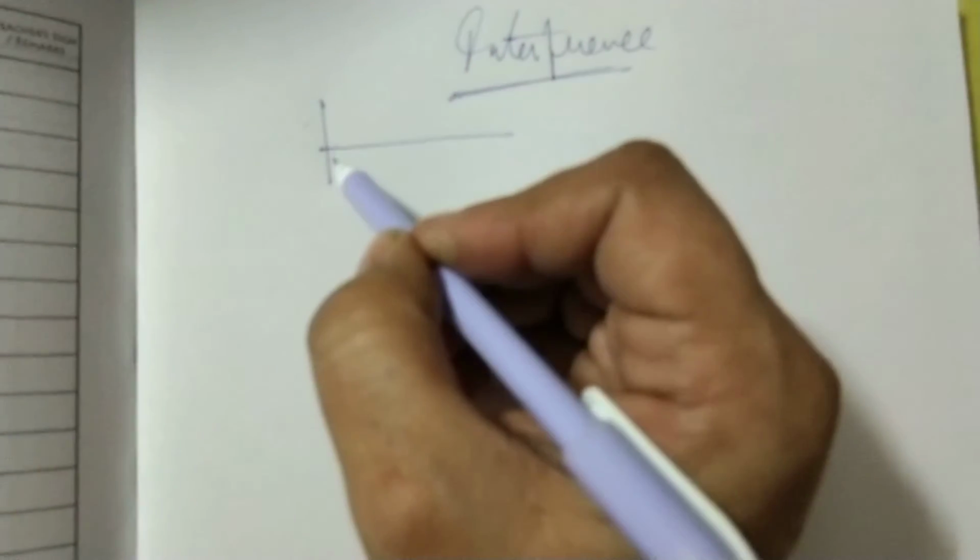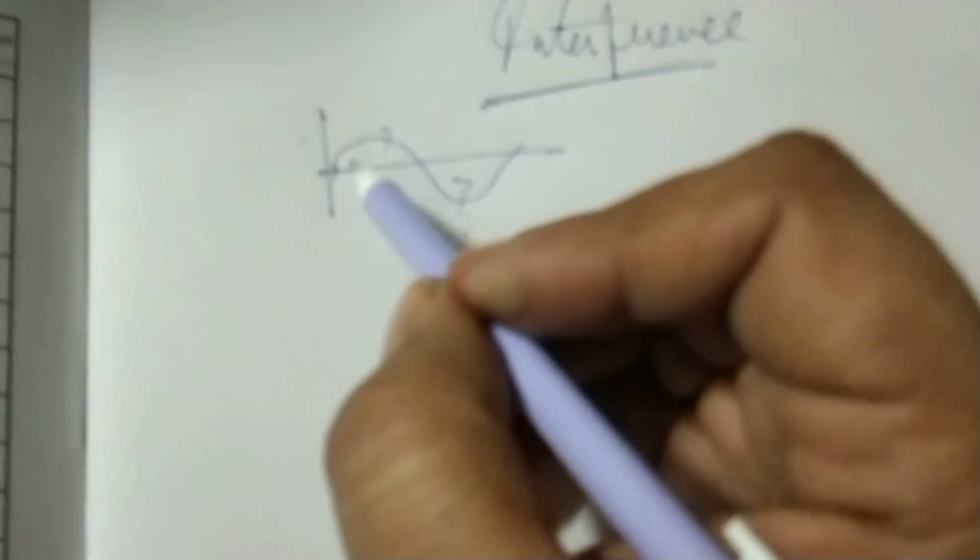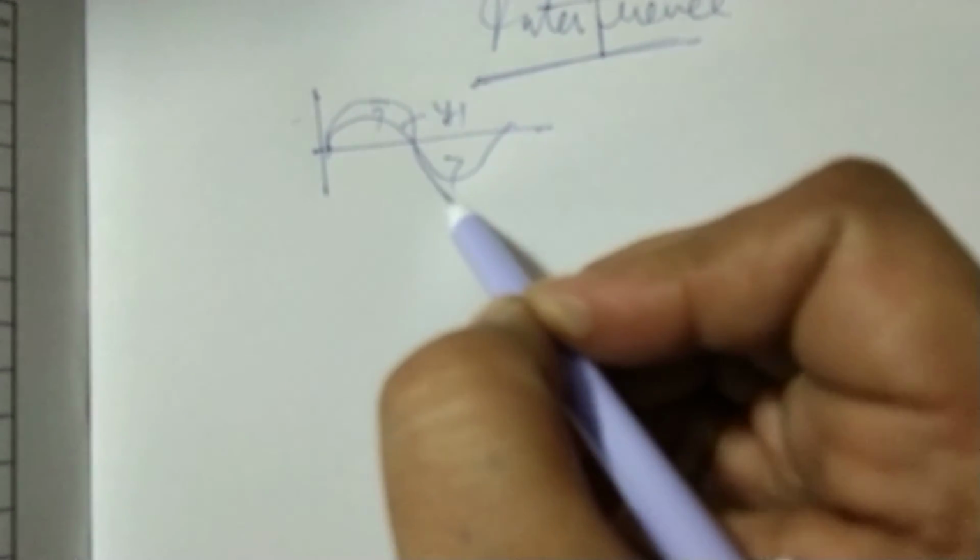Now, what does the word interference mean? It simply means that if we have a number of waves, let us assume this is one wave traveling into the medium, and we have another wave traveling in this direction, with displacement y1. Another wave has displacement y2.